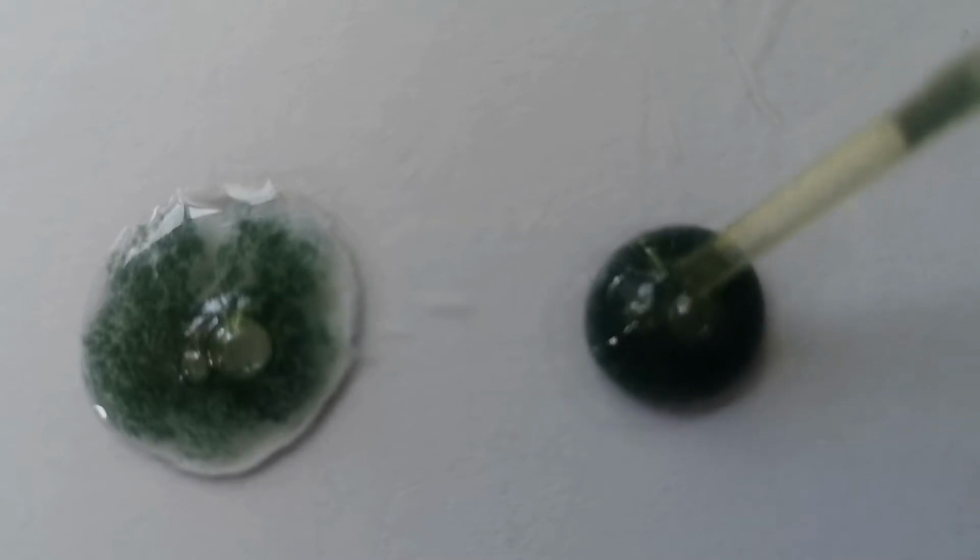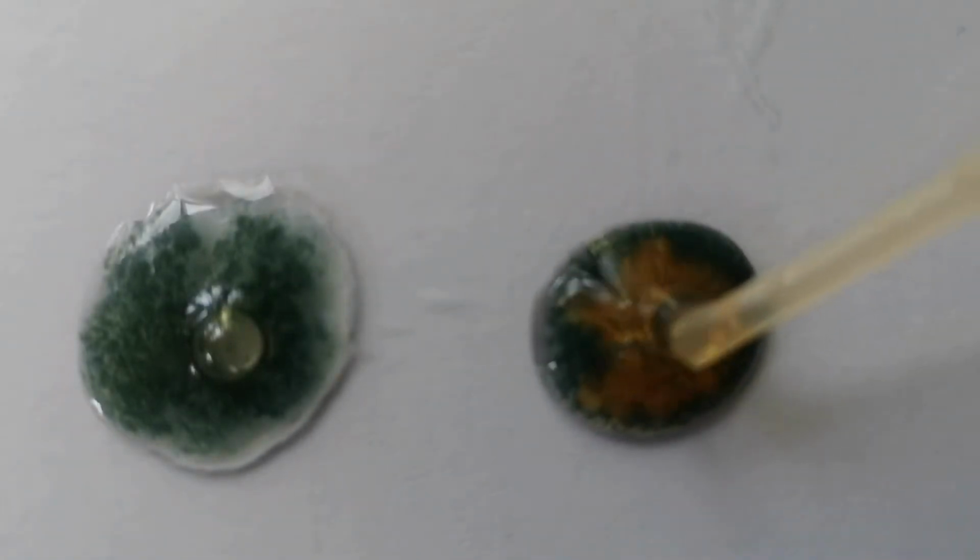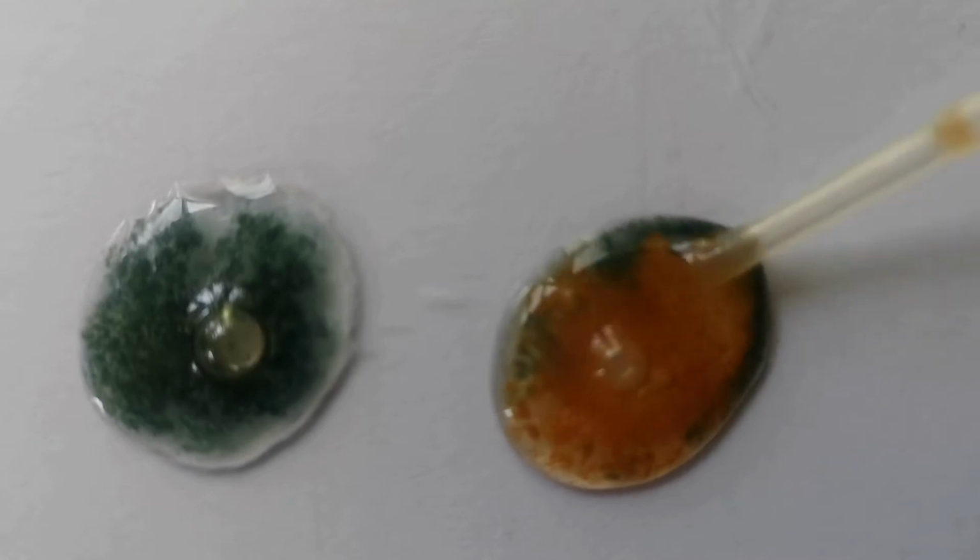If you oxidise this by adding a small amount of hydrogen peroxide, you will see that it immediately turns the orangish colour of iron 3 hydroxide. This yellow-orange colour is typical of iron 3 compounds.